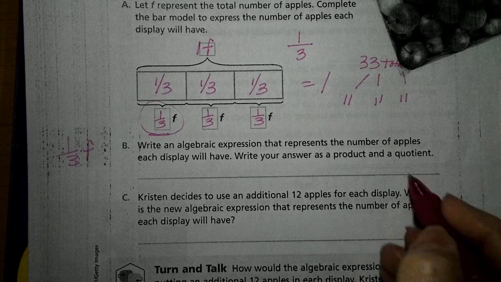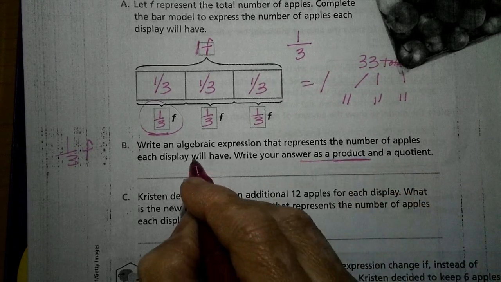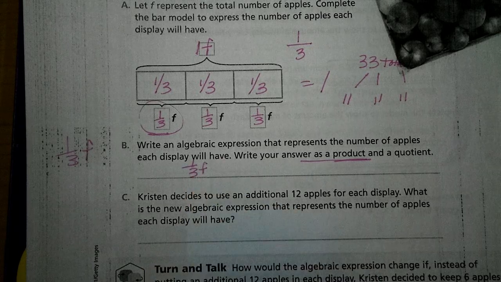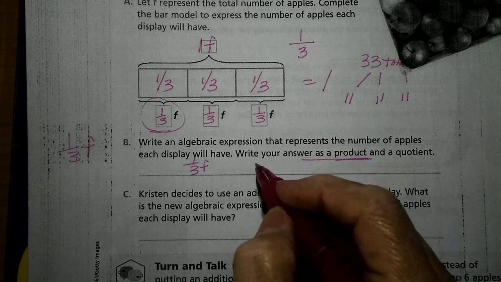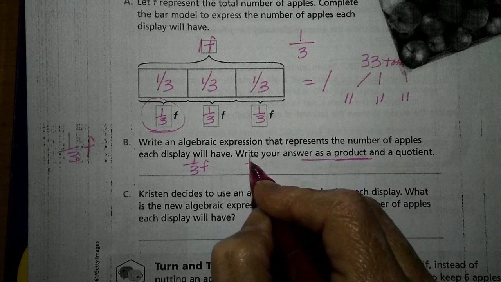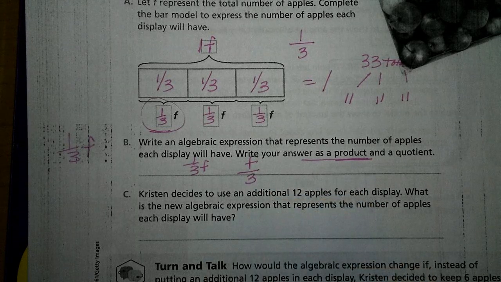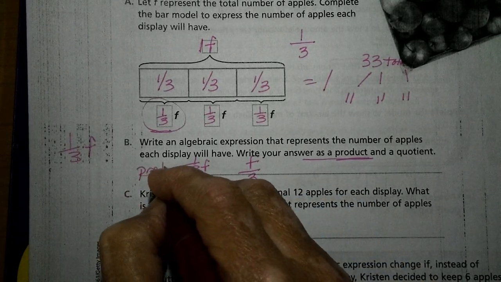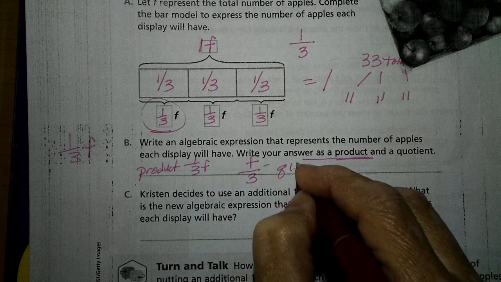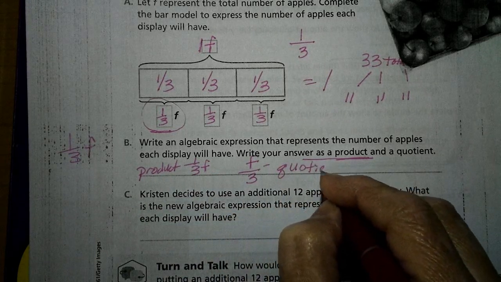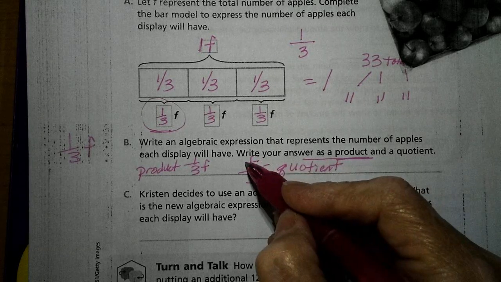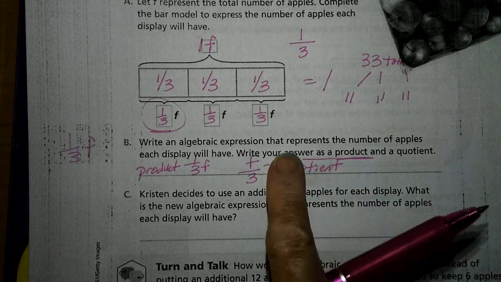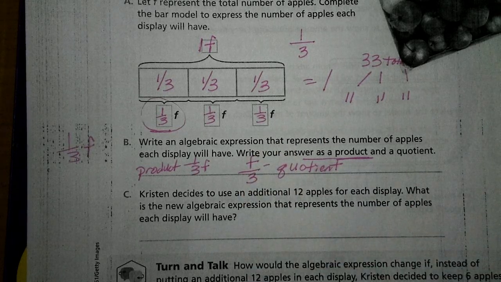So the product would be 1/3 F, and the quotient would be F divided by 3. So this is the product. This is the quotient. Okay, so that's what that would look like. And all we did was, instead of writing the 1 right here, we just took the 1 off and said F divided by 3, because it means the same thing.